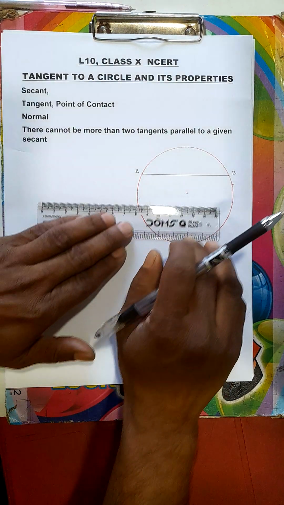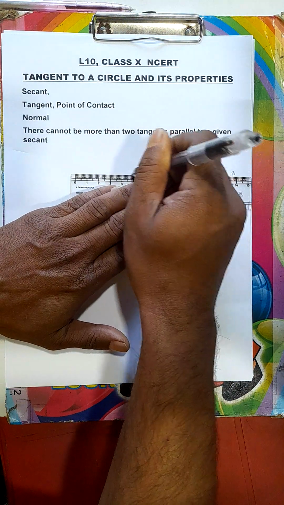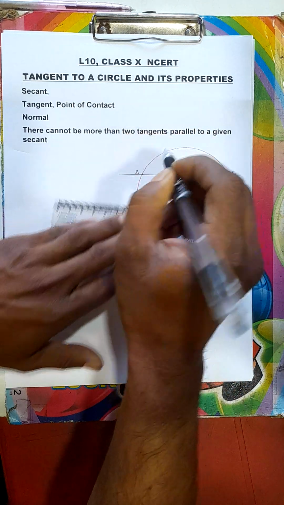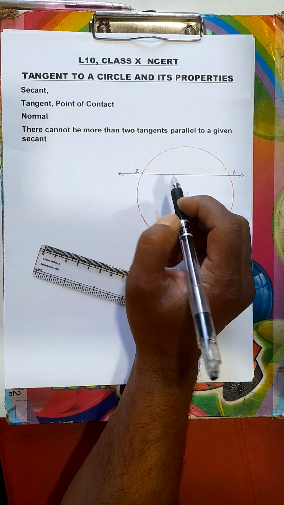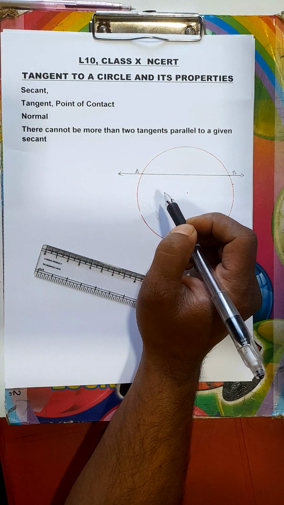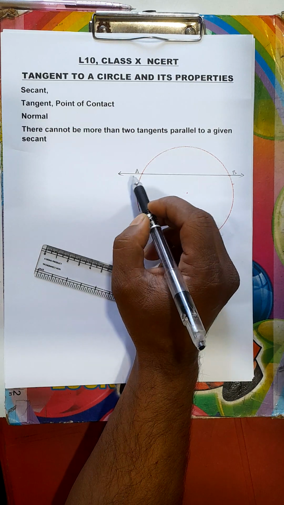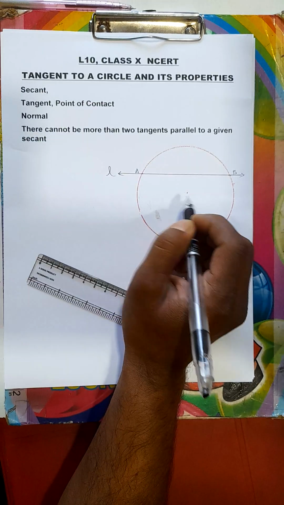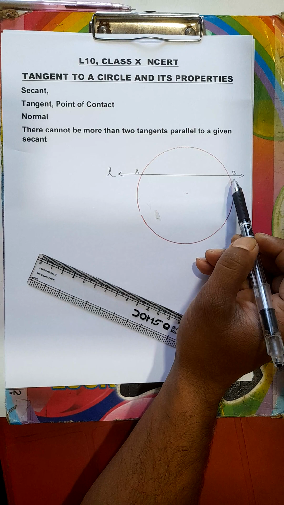Now let us extend this chord on both sides. So this line is called a secant. A secant is a line which intersects a circle at two distinct points, right? This line L is a secant. It is intersecting the circle at two distinct points A and B.